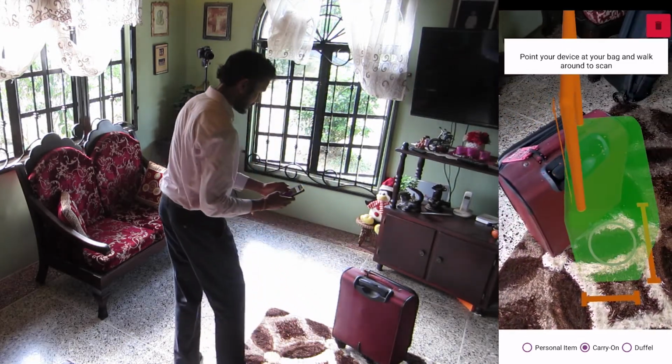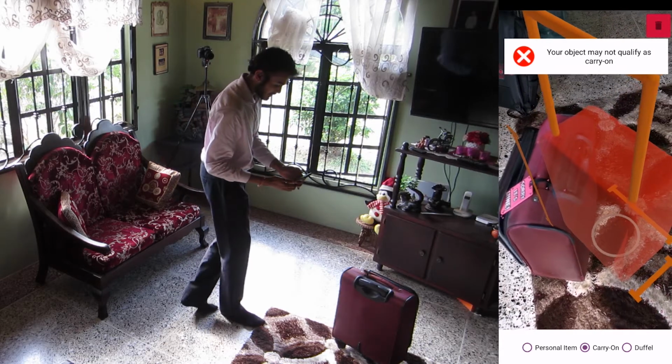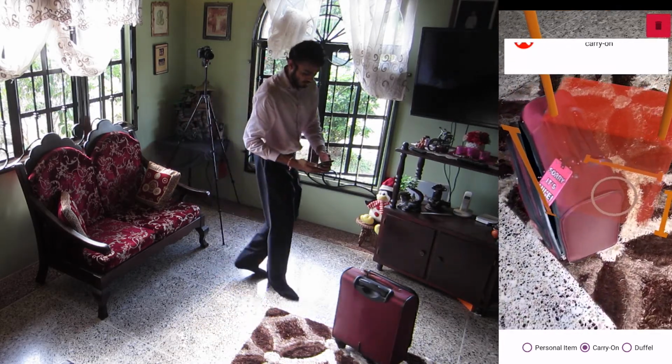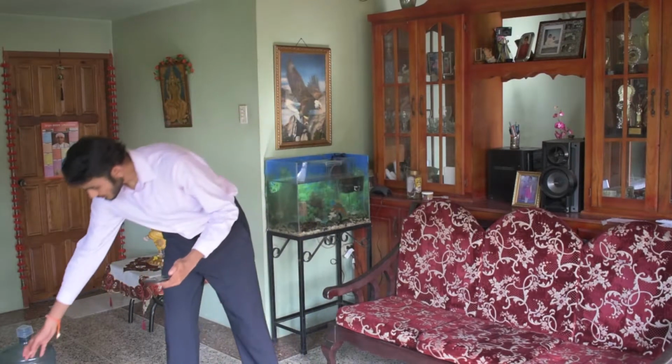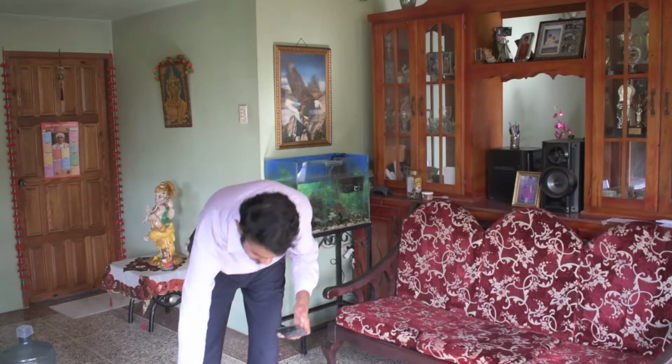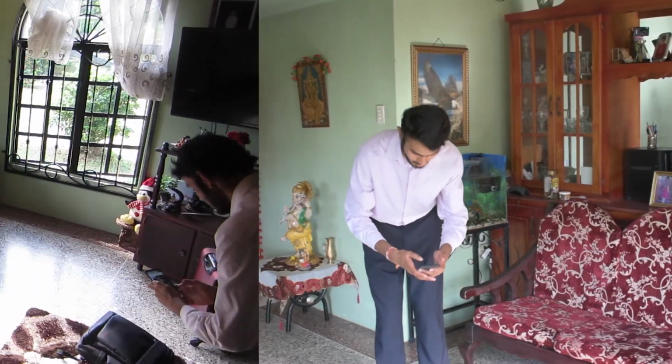Now note that the three-dimensional object does not need to completely encompass the bag, and we can see there that the correct response has been generated. Try this with another type of object, such as this backpack. I always use this to simulate, for example, a duffel type object, and also because the backpack has trouble actually standing on its own.